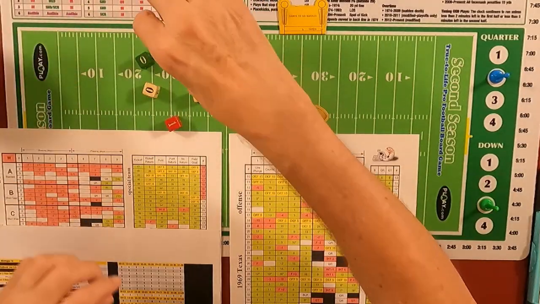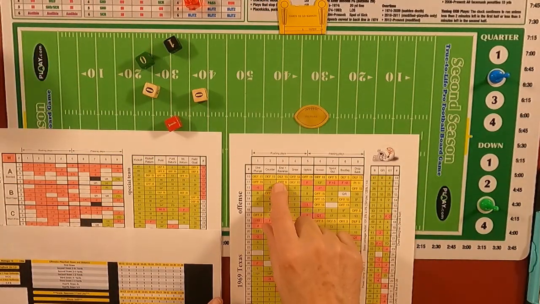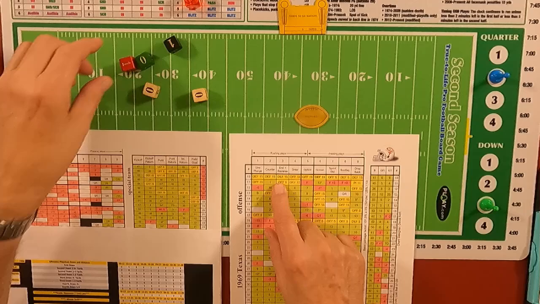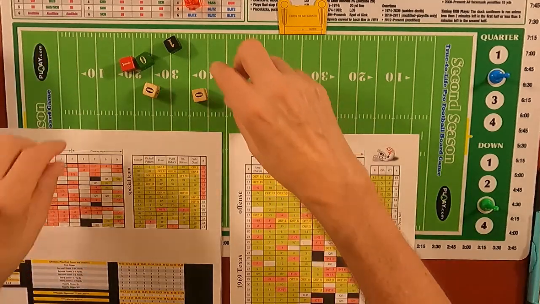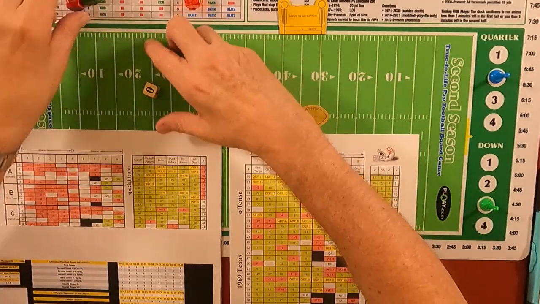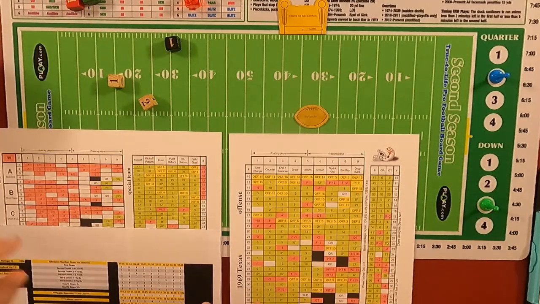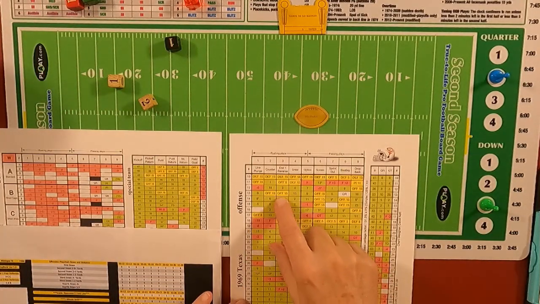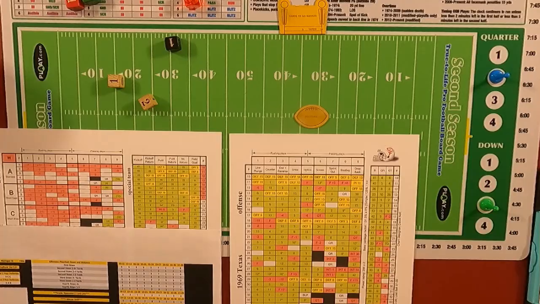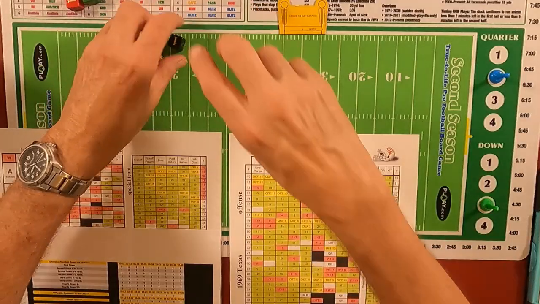No penalty. Oh, a 10. In defensive 15. He has a 1, which is -2. Okay, let's see what the rest of the play result was. 13. Offensive 15. They offset. Okay, that's it. And it's still third down.